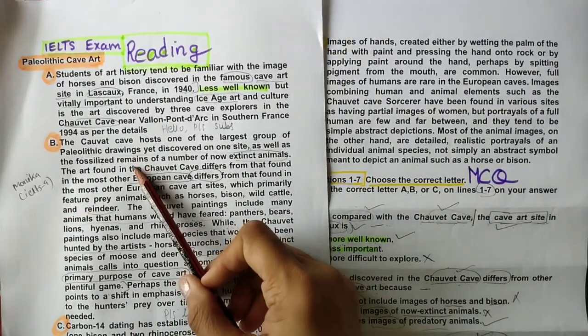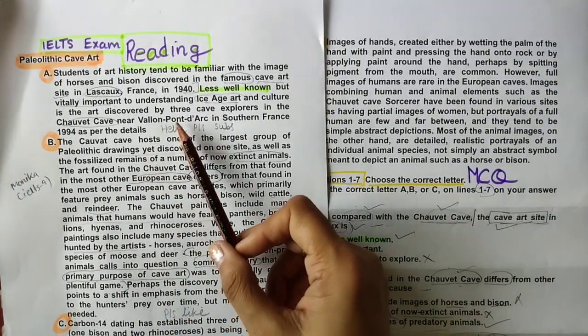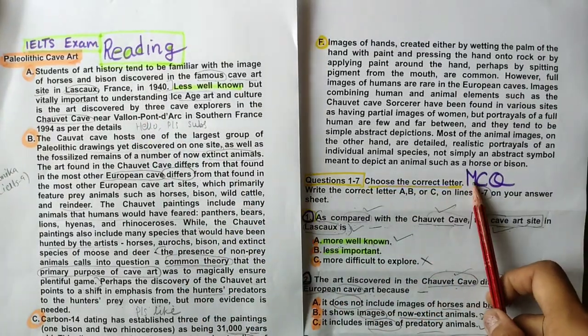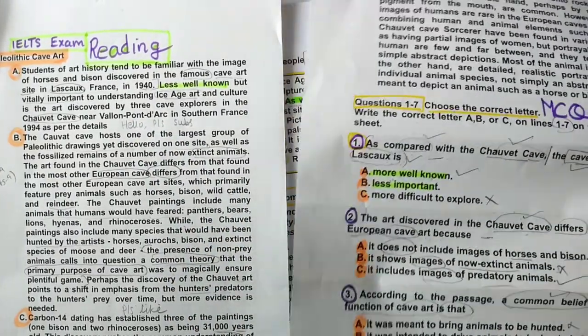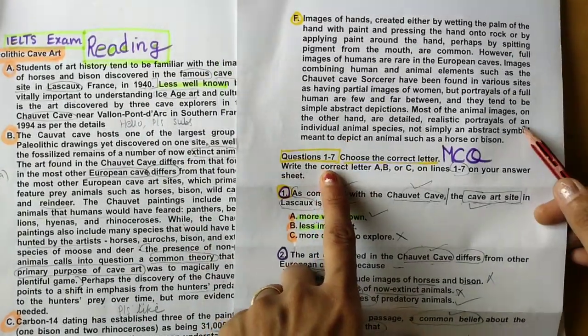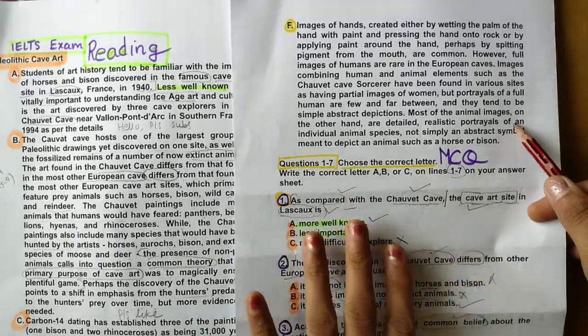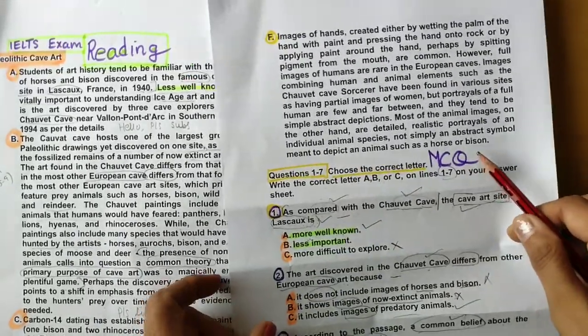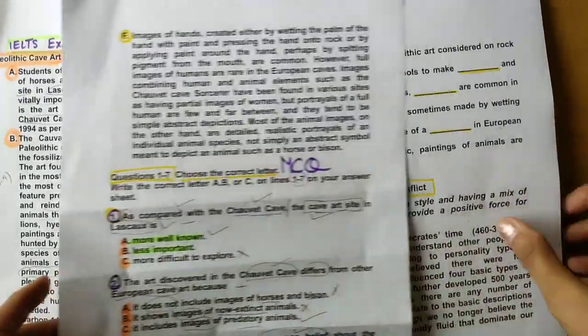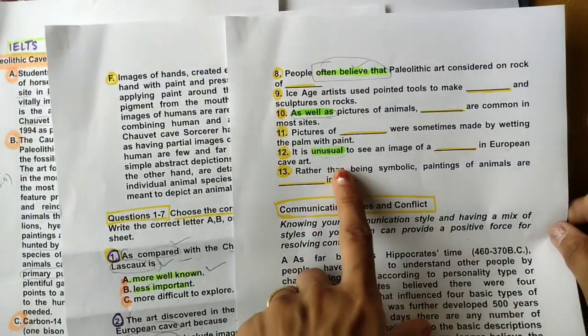So for this reading, in the previous video I have done the MCQ questions, all 7 questions I have explained in detail. You can go to that video and you will get the link of this video also. But here this question was left.